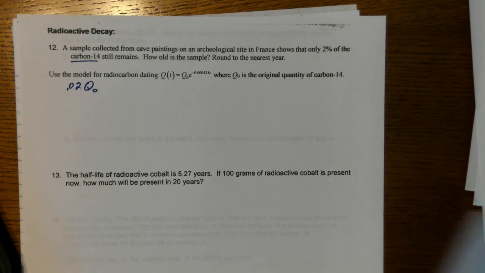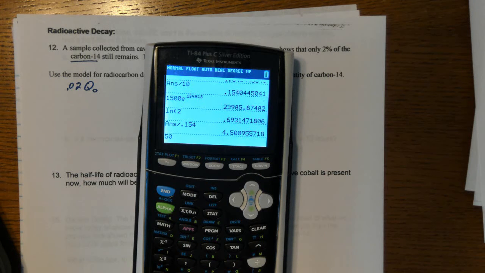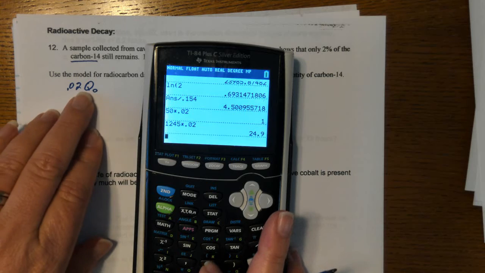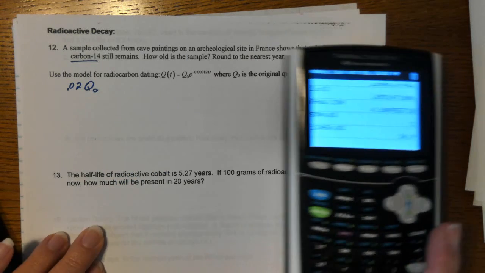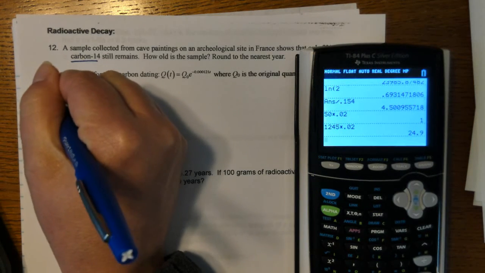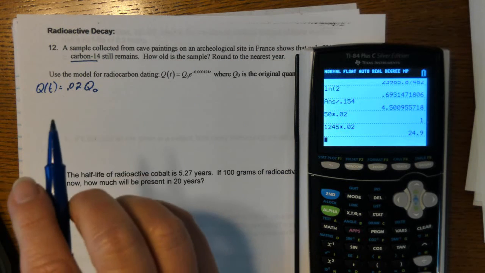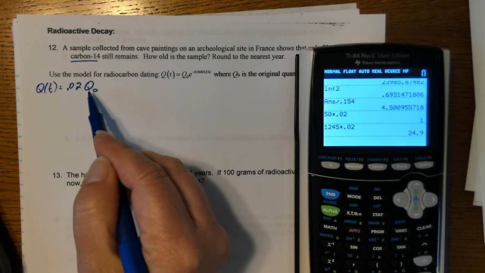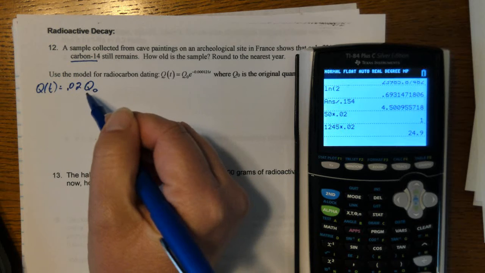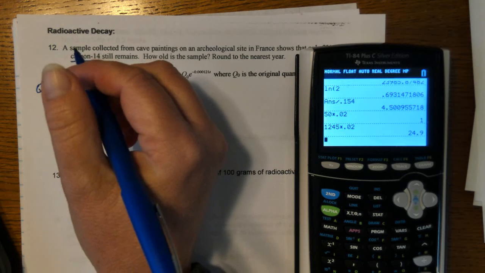For example, let's say that you started with 50 grams. If you multiply 50 by 0.02, that means you ended with 1. If you started with 1,245 and you multiply by 0.02, then that means all those years later they're ending with 24.9. So I don't know what the starting amount is, but I know that my ending amount, my Q of T, equals 0.02 times, sorry, I'm not writing this the way I meant to.